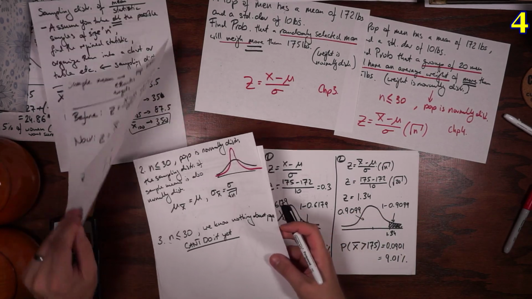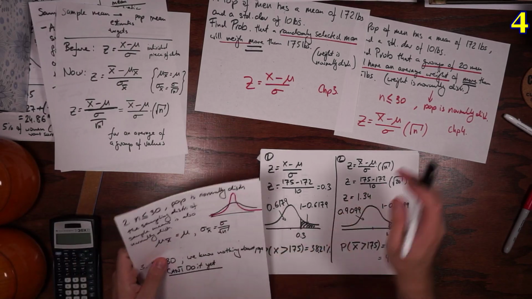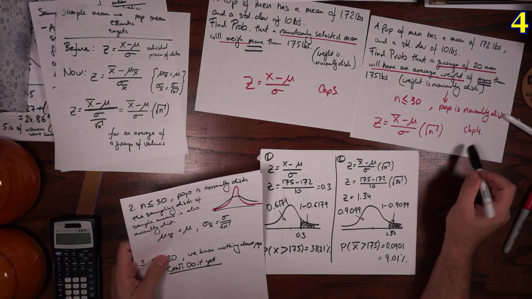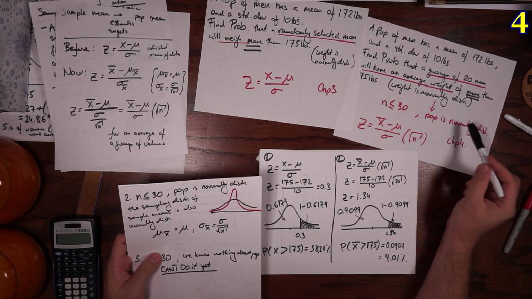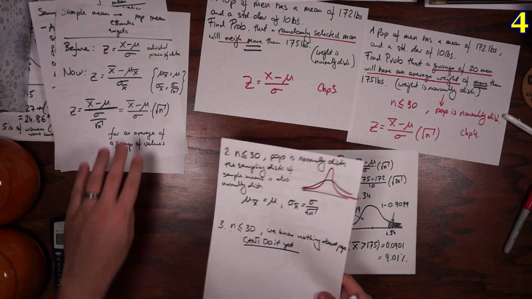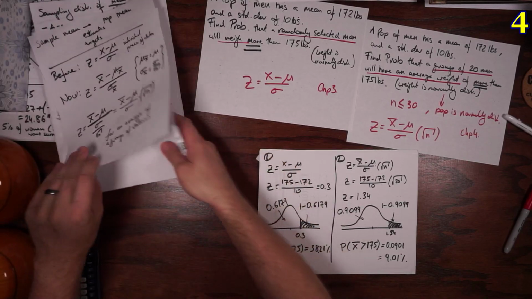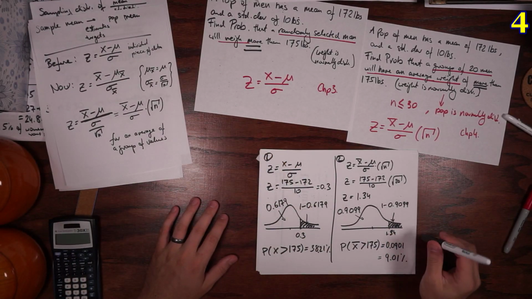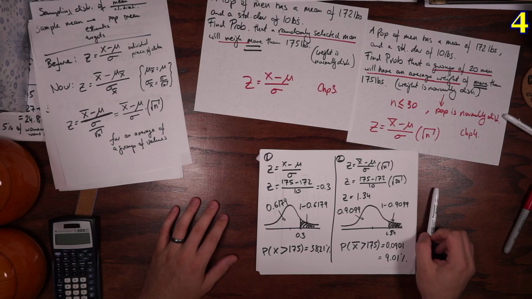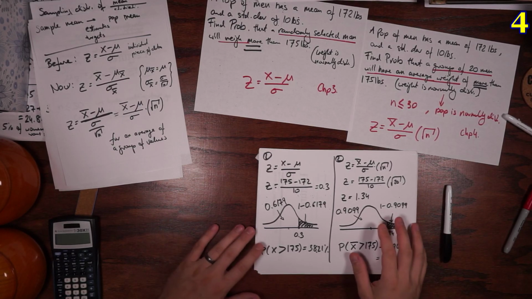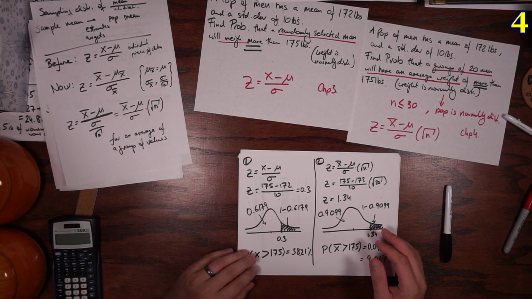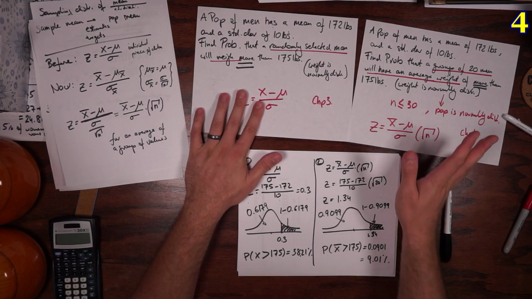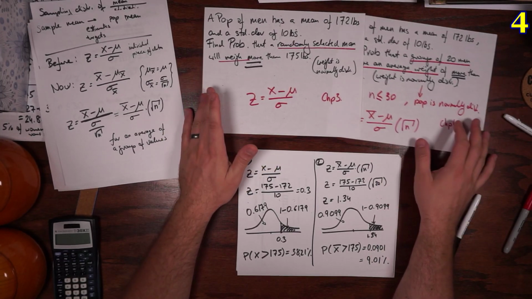There's one thing we forgot to do, which is check the conditions, and that's the first thing you need to do before you actually solve it. Check if the sample is smaller or greater than 30, and then check if it's normally distributed. Alright, how was that? I thought that was pretty cool, and very doable. Again, chapter 3 kind of problem, chapter 4 kind of problem.